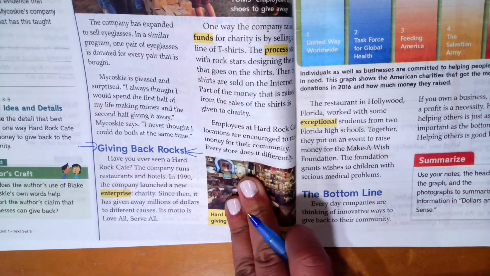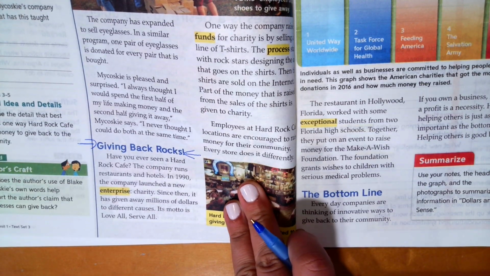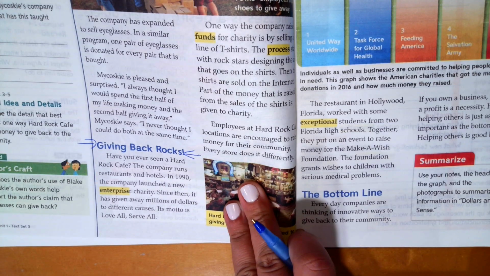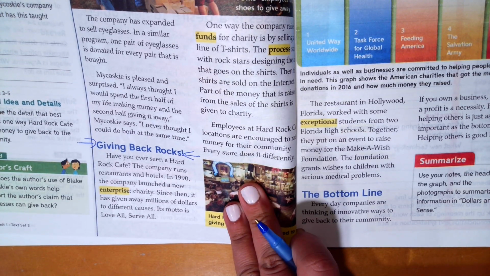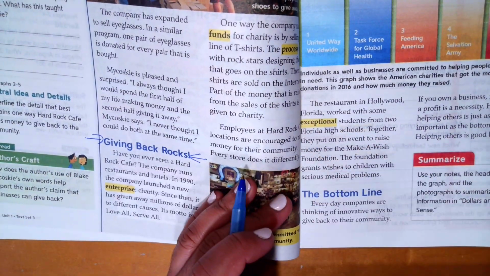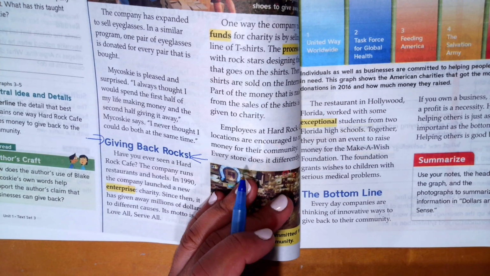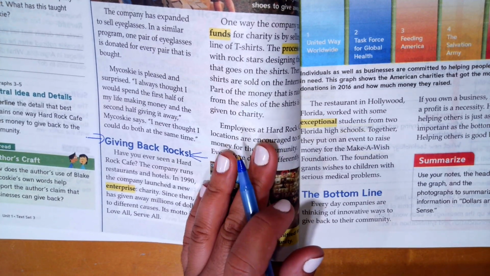While you are looking for that page, I want to remind you that we are reading an argumentative text. Okay? Some key features in an argumentative article are that the article is going to state the author's claim about a topic, which is the author's belief about a topic.